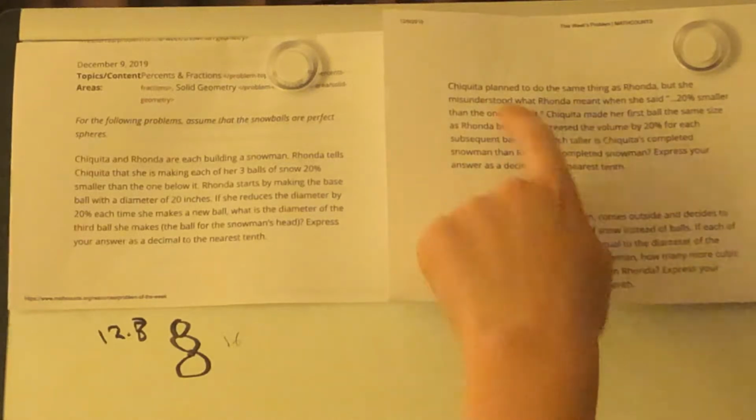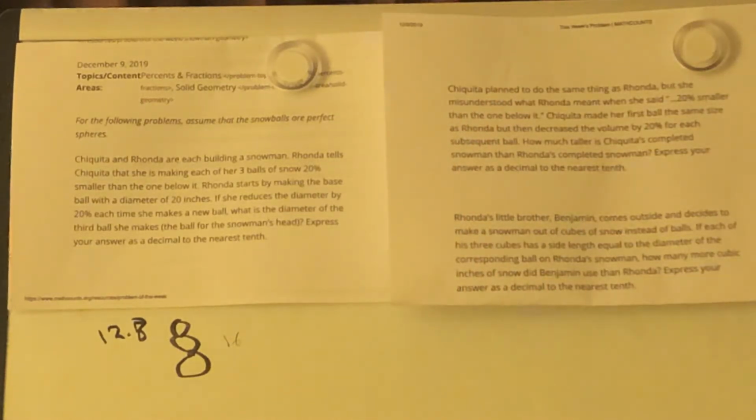But that first part was easy, and this is where it gets a little bit more complicated. So Chiquita planned to do the same thing as Rhonda, but she misunderstood what Rhonda meant when she said 20% smaller. Chiquita made her first ball the same size as Rhonda, but then decreased the volume by 20% for each subsequent ball. How much taller is Chiquita's completed snowman than Rhonda's completed snowman? Express your answer as a decimal to the nearest tenth.